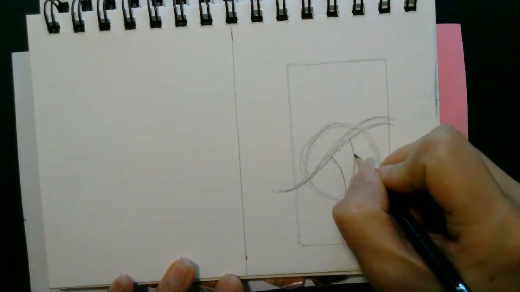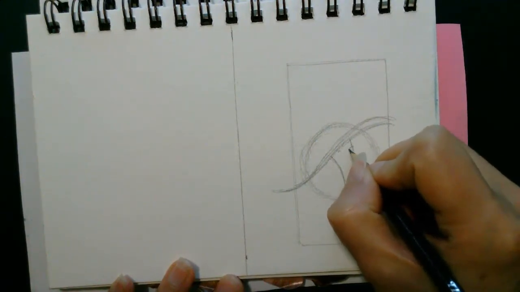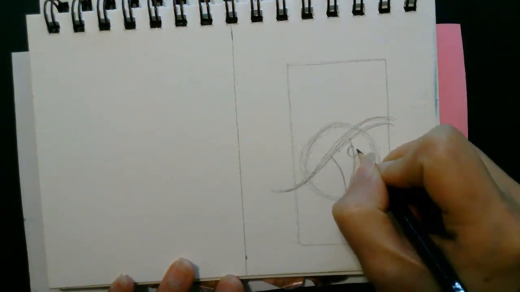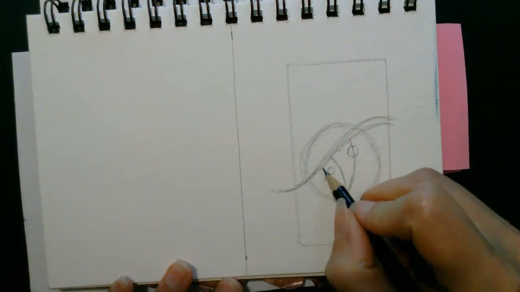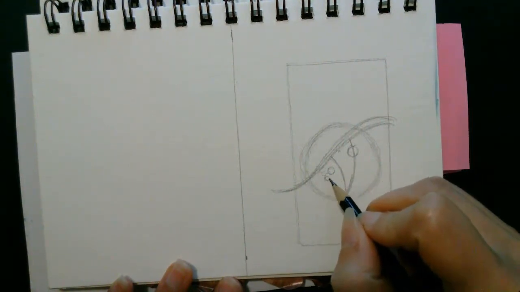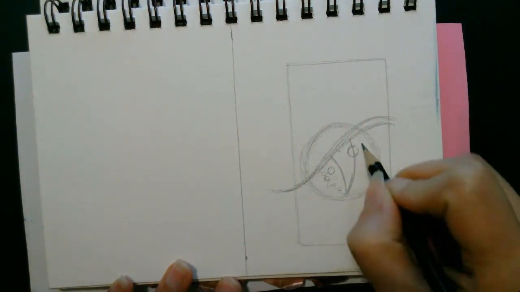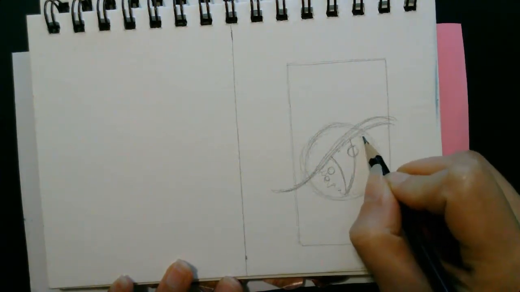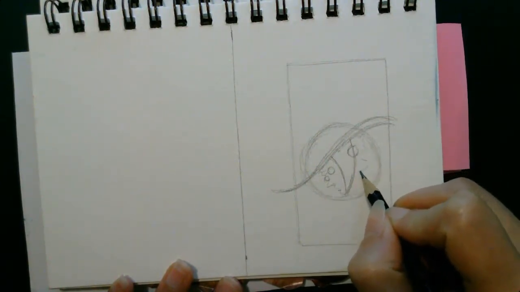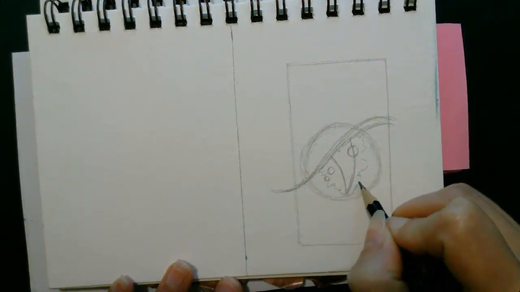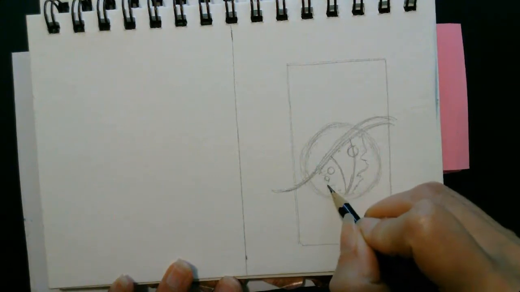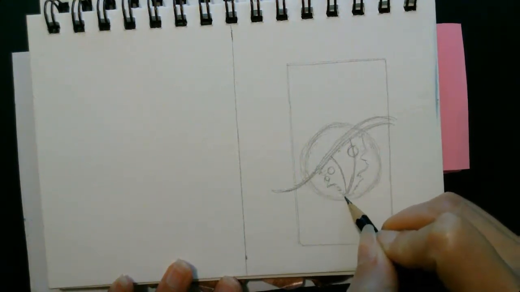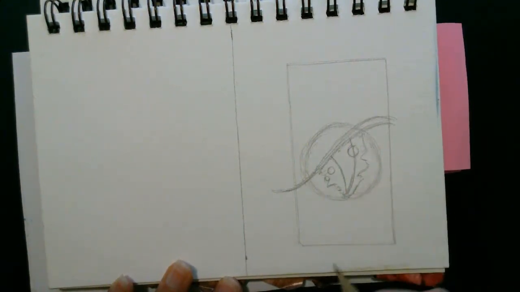All right, the next thing I'm going to do is map out areas for some reflections in the eye. I'm going to come in here and just slightly map out some area that I'm going to do a different color. So kind of just wiggling my pencil around in there.